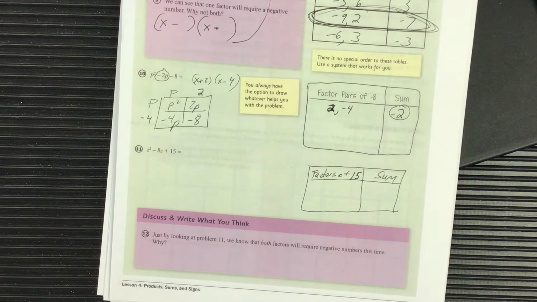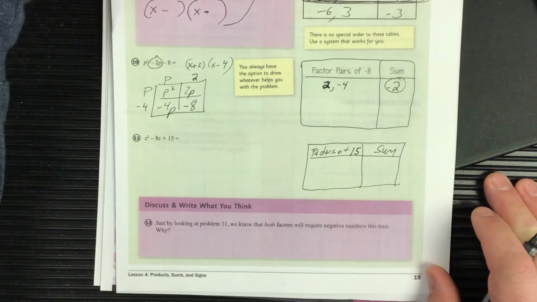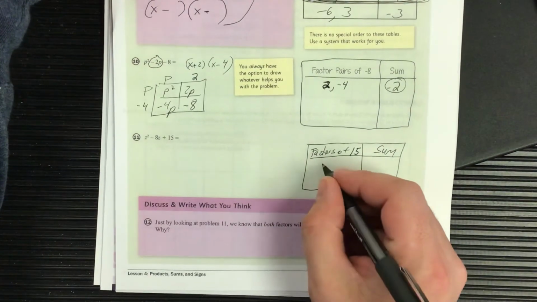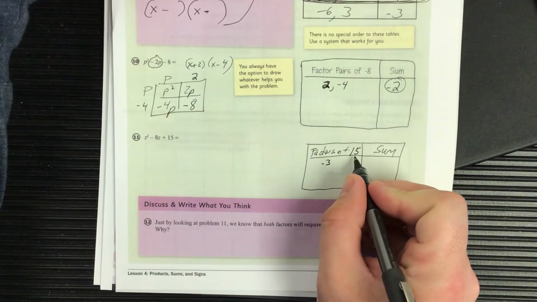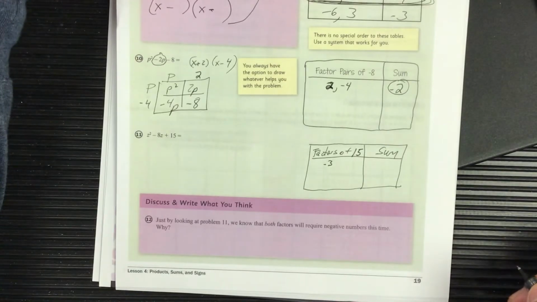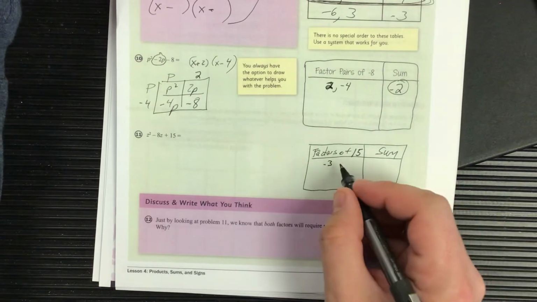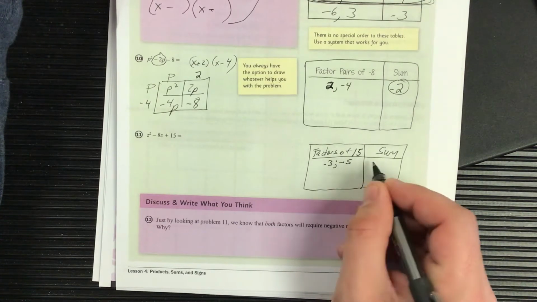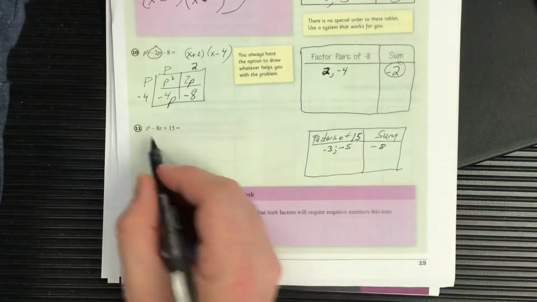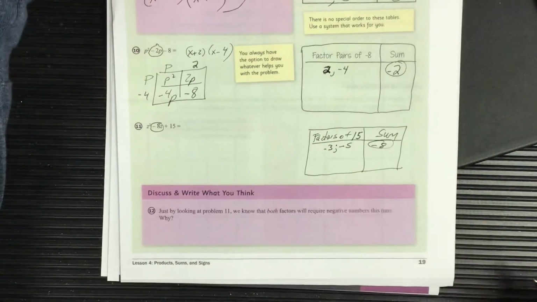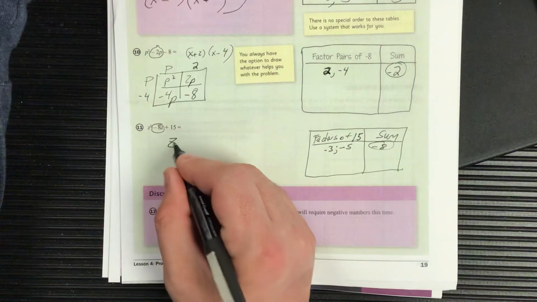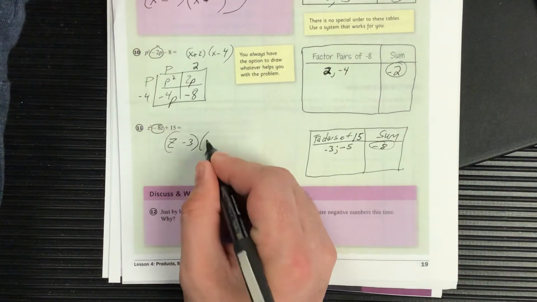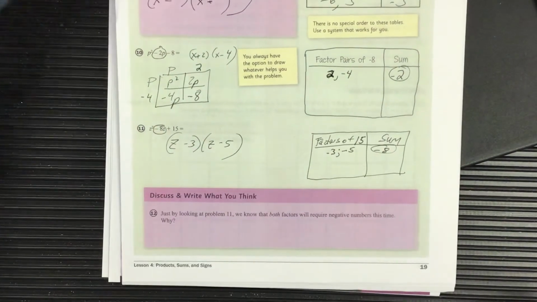Factor pairs of 15. Numbers that multiply together to give you 15. Focus, please, Mel. Negative 3 and 5. That would be negative 15, so that is not an option. I meant negative 5 and negative 3. Both of them are negative. You'll add those up and get negative 8. You know you got the answer. That means your factors are z minus 3 and z minus 5.